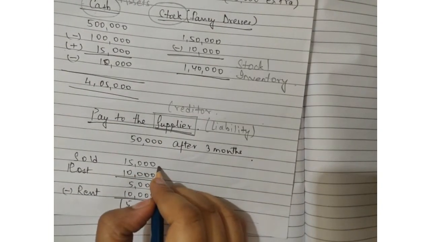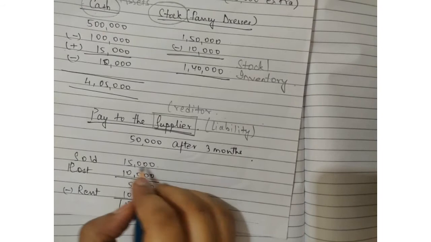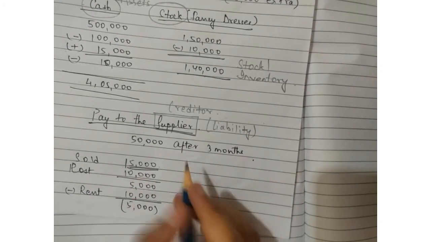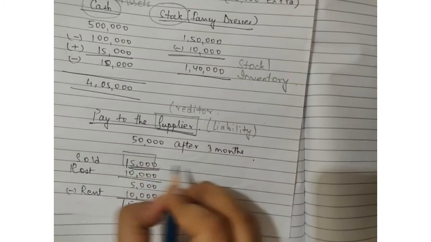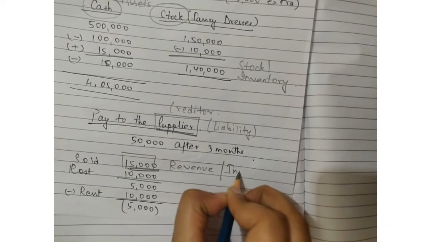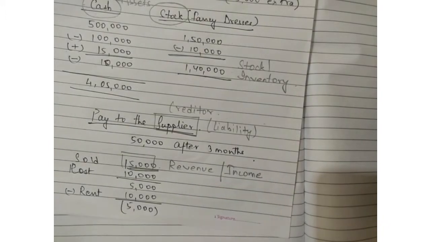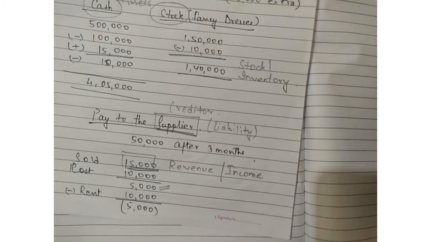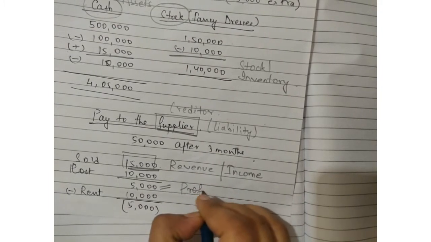By selling the stock he earned 15,000 rupees. This is known as the revenue or income. Now he sold that stock for a 5,000 rupees profit. So this is a profit.